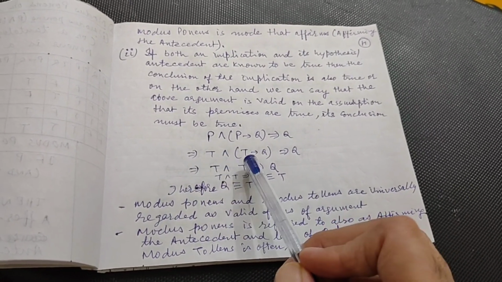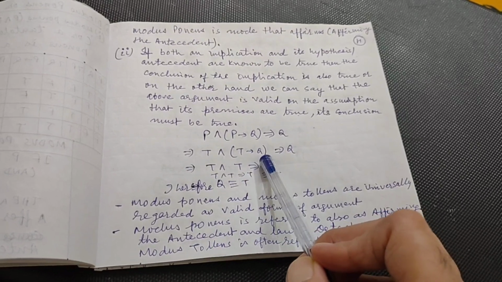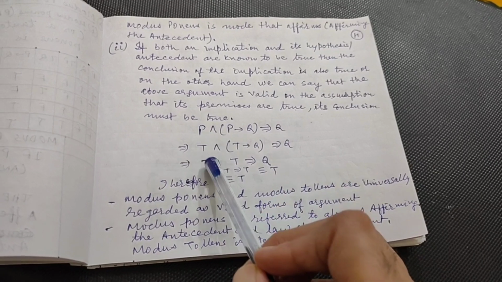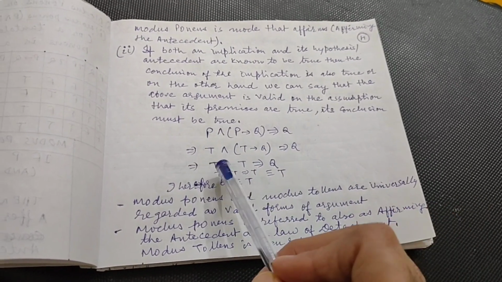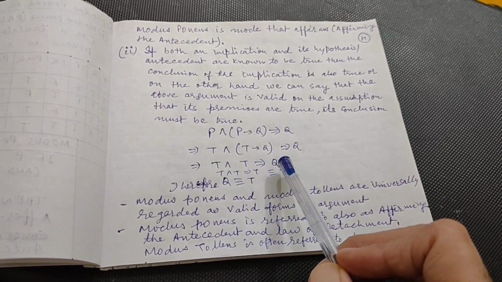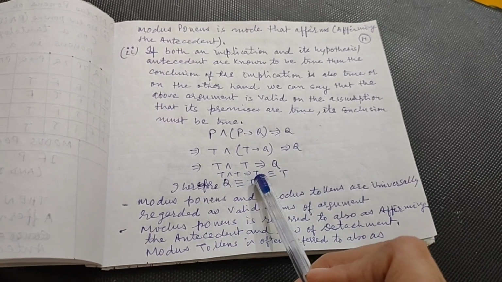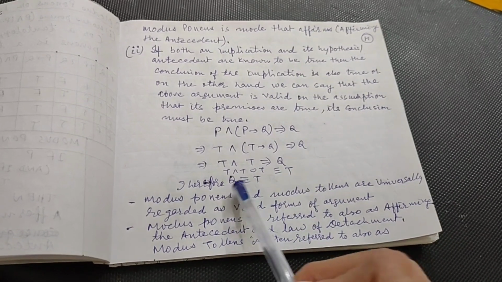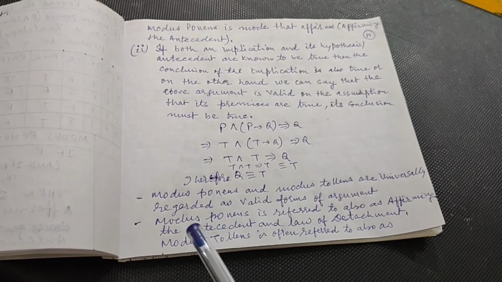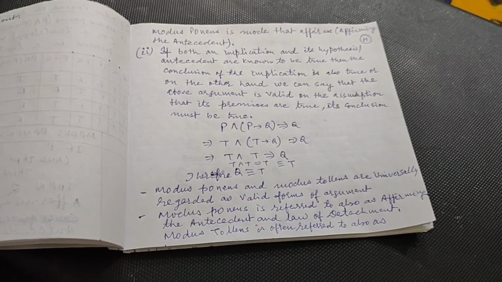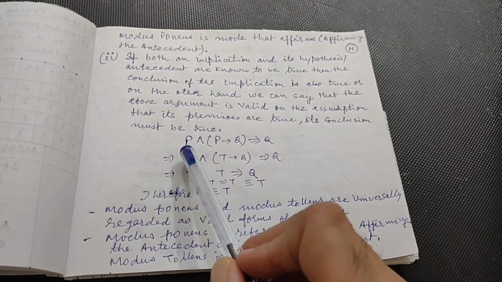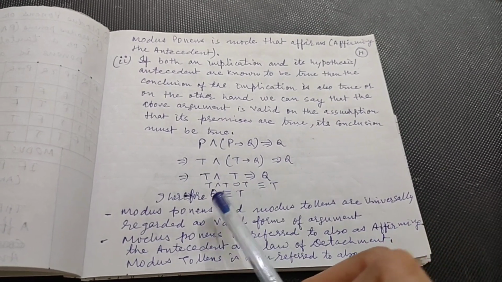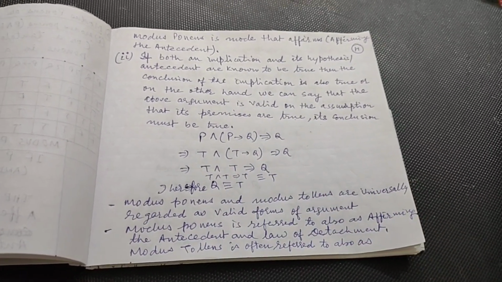We can prove it like this: P and P implication Q implies Q. T and T implies Q implies Q. P is T, so one premise I have taken as true. T and T implies Q. T and T implies T, which is equal to T. So Q is T. So the antecedent is true, the implication is true, therefore the statement is true.